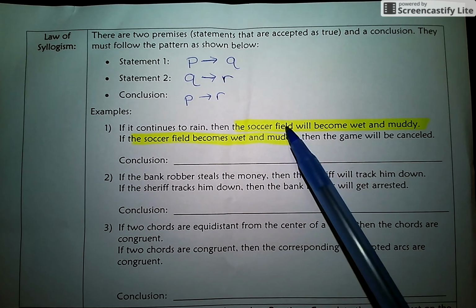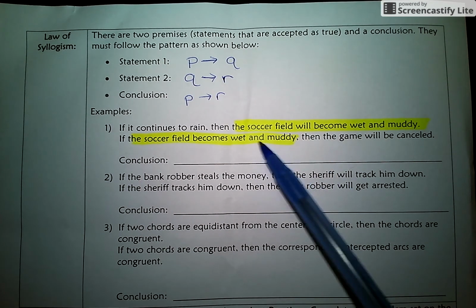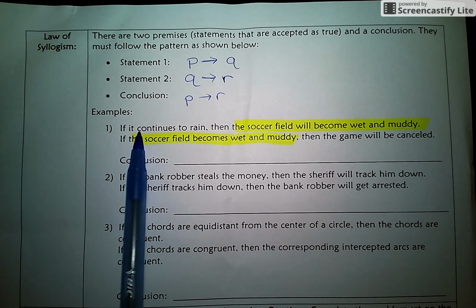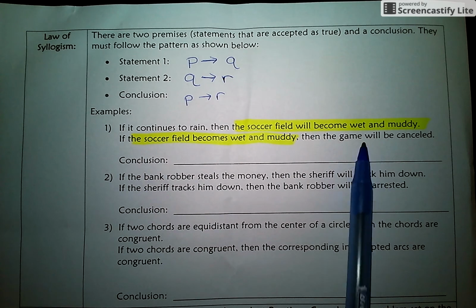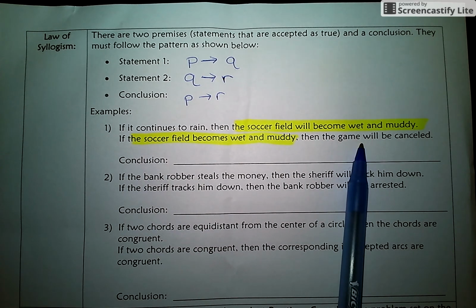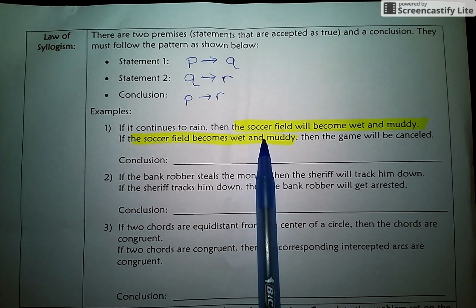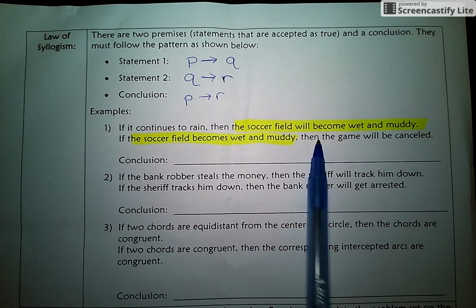Therefore, it connects these two statements together by stating, if it continues to rain, then the game will be canceled. The job of the Q statement is simply to connect P to R.